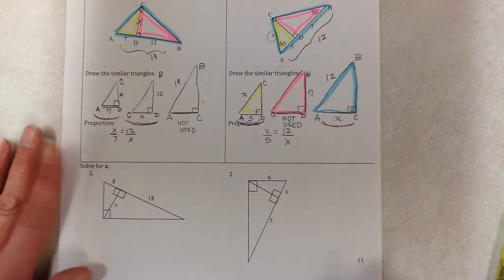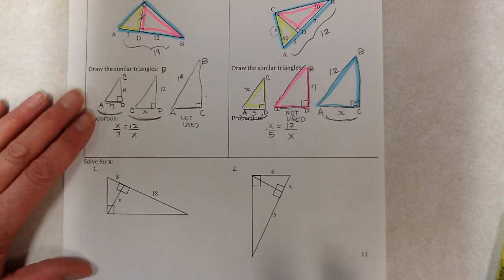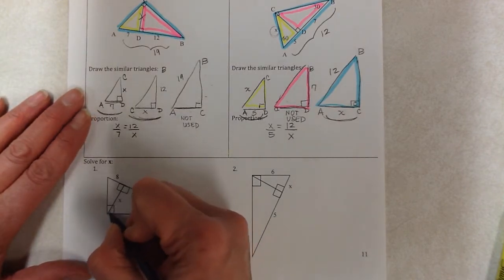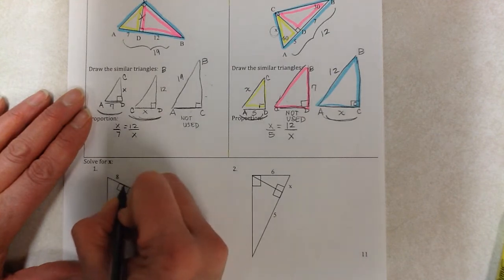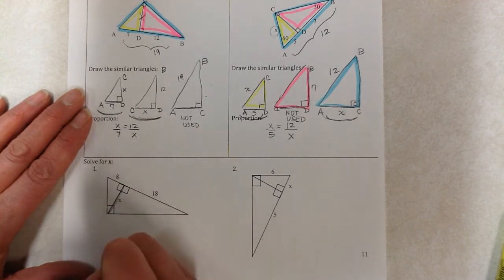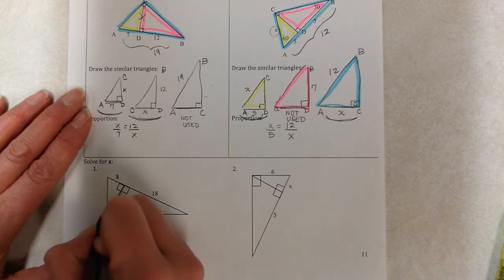For the examples at the bottom, I'm going to go through and do that. I realize that this is the altitude here that we're working with. If I draw my triangles separately, I've got this triangle that's up here, the left one, side of X, side of 8.